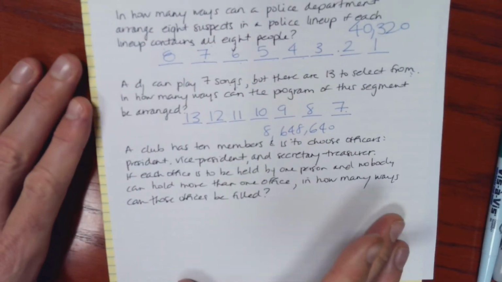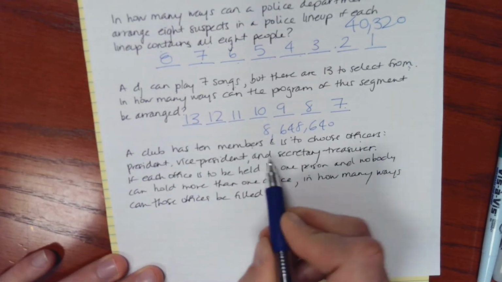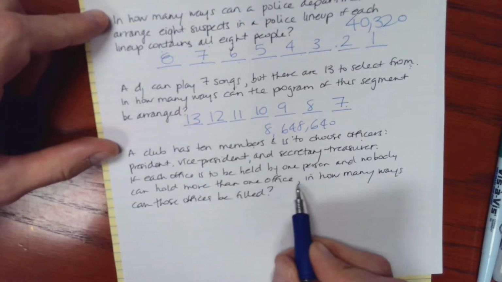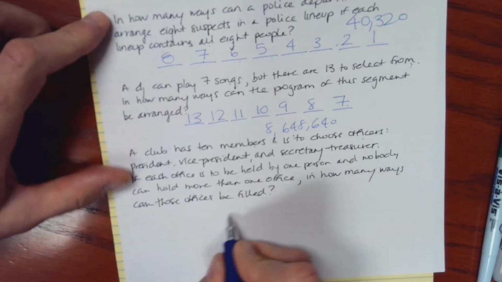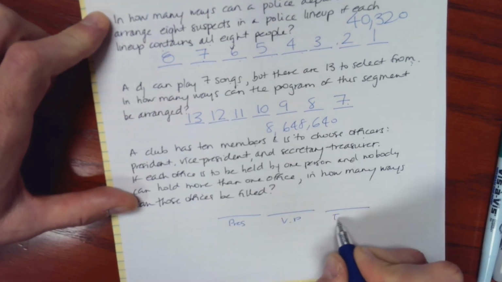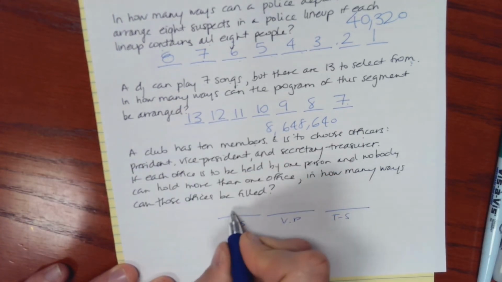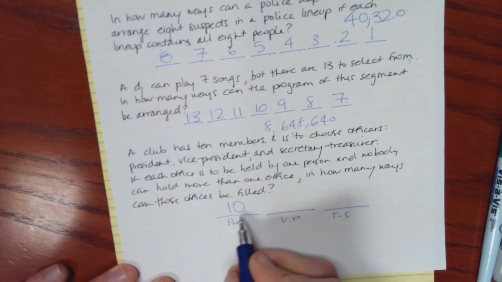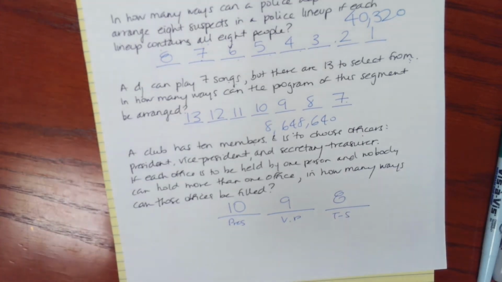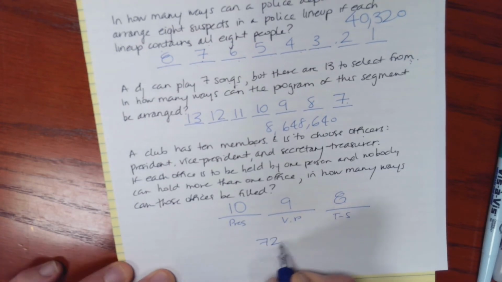And let's look at another example. A club has 10 members and is to choose officers: president, vice president, and then a secretary treasurer. If each office is to be held by one person and nobody can hold more than one office, in how many ways can those offices be filled? So for president, vice president, and secretary treasurer, there are 10 members of the club, so there would be 10 options for president, but then only 9 for vice president and 8 for secretary treasurer. So this would be 9 times 8 is 72 times 10, so that would be 720.